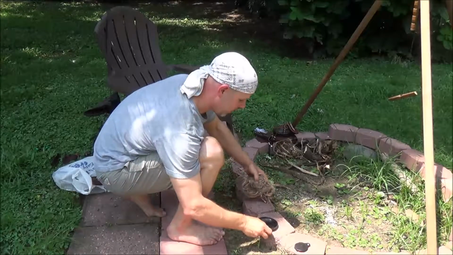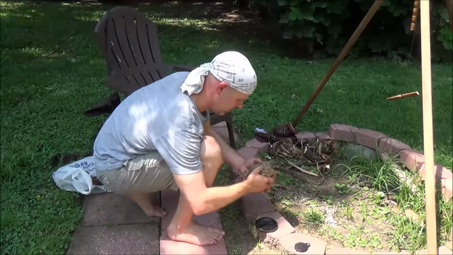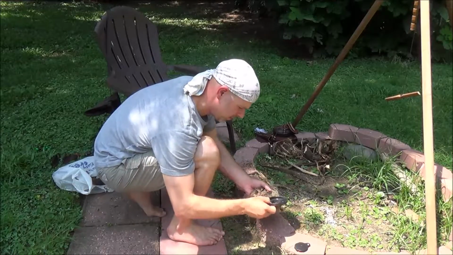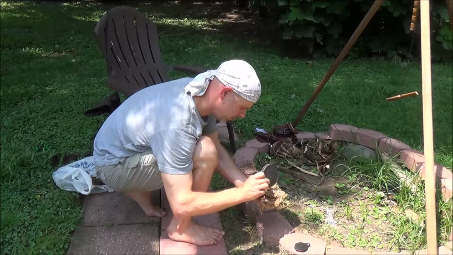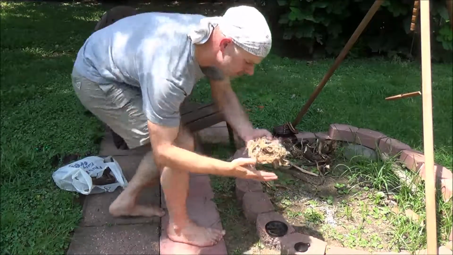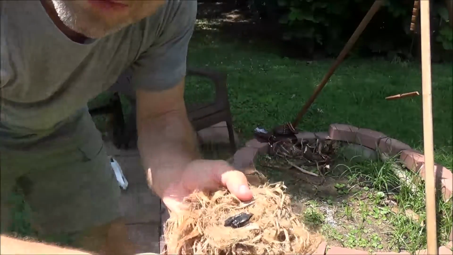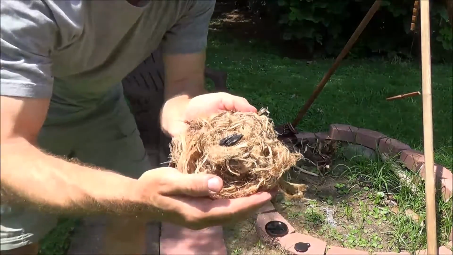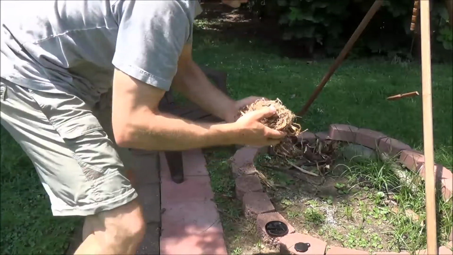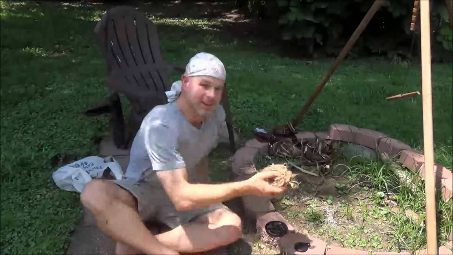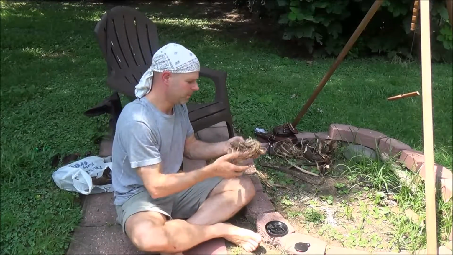Alright, now I'm going to carefully transfer that ember into that little indentation I made. You can see how that rests right down in there. And we're ready to go to town with this. Let's see if we can get fire.